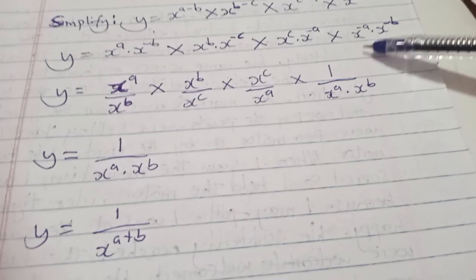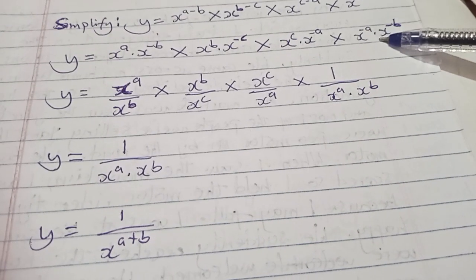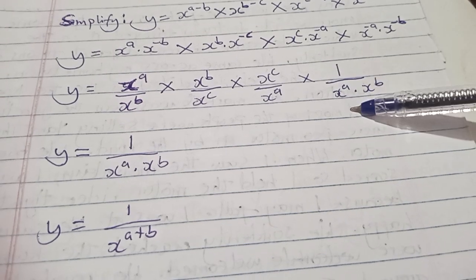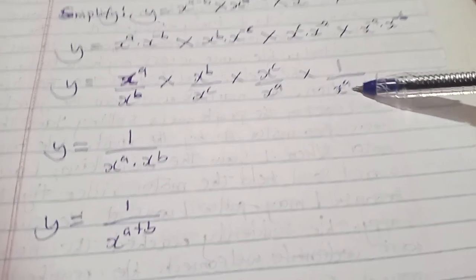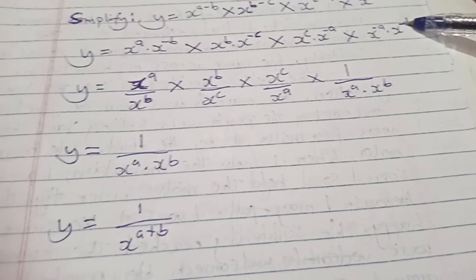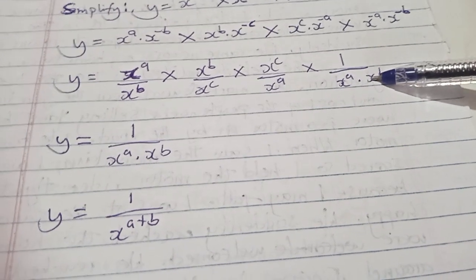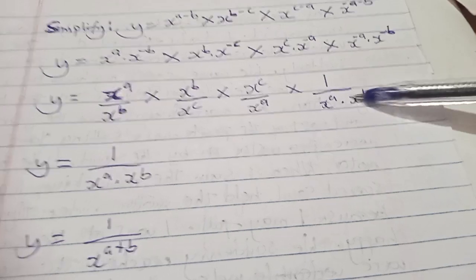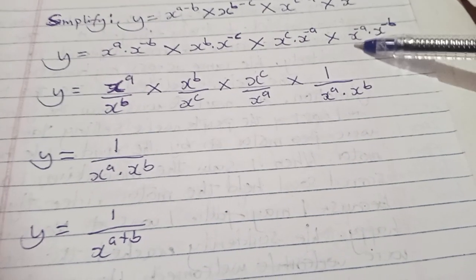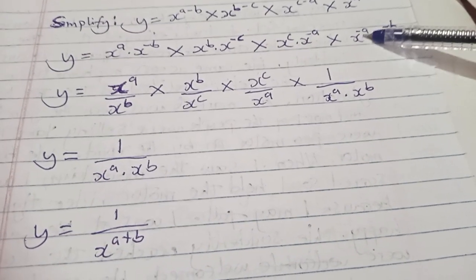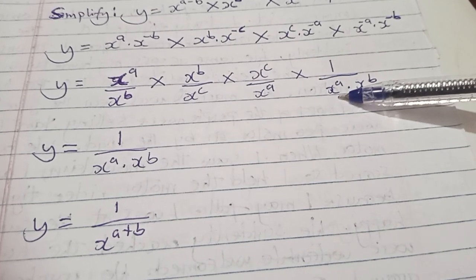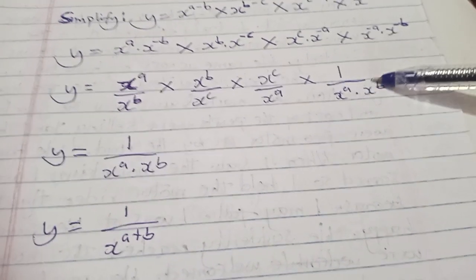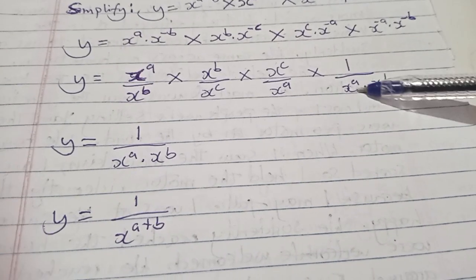Now when you come here, you have s to the power minus a dot s to the power minus b. S to the power minus a gives 1 over s to the power a, and s to the power minus b gives 1 over s to the power b. So this is the multiplication of my answer.